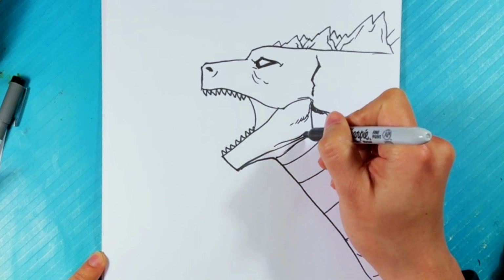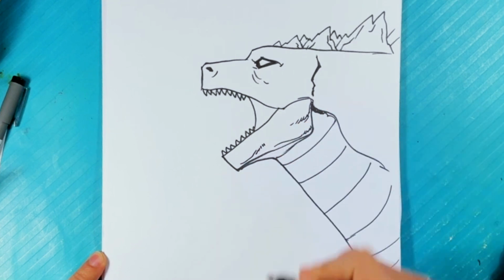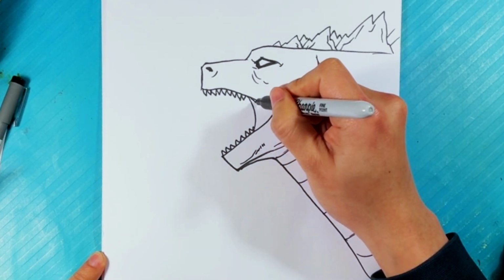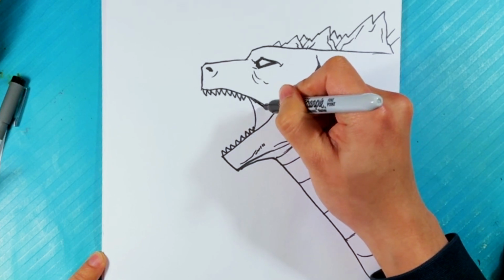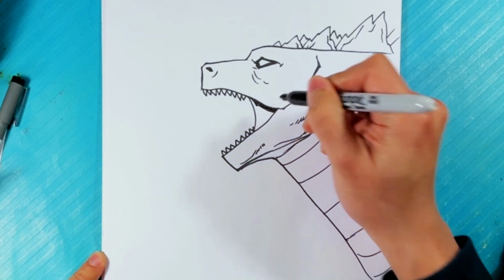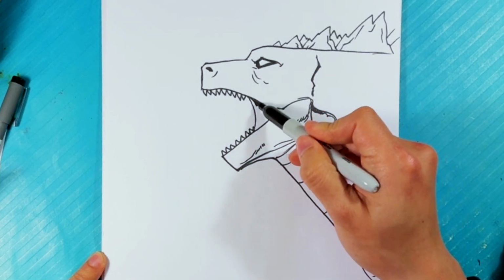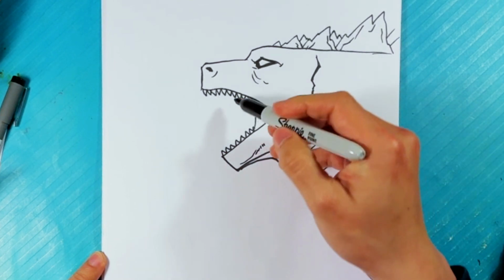A little bit of line. Line underneath. A little dark right there, a shadow, because that flap creates a little bit of a shadow underneath there.